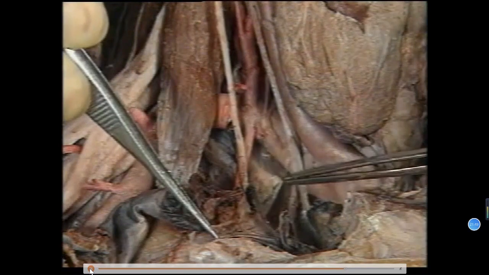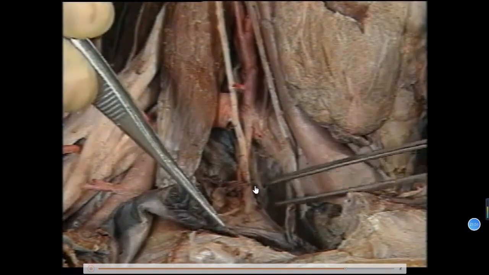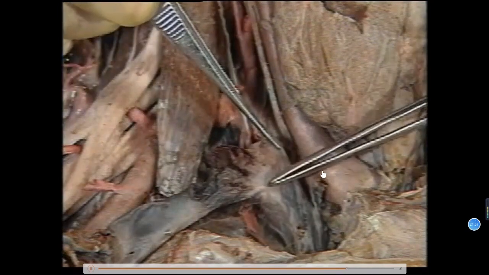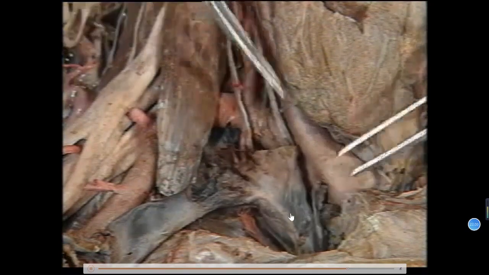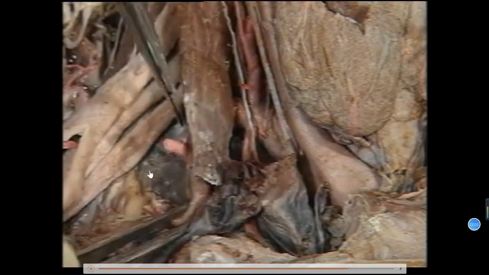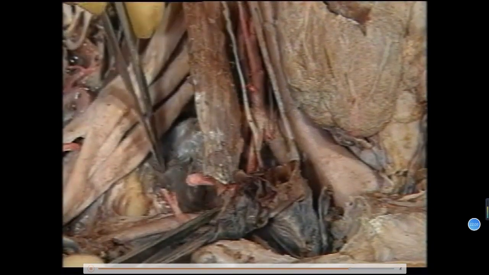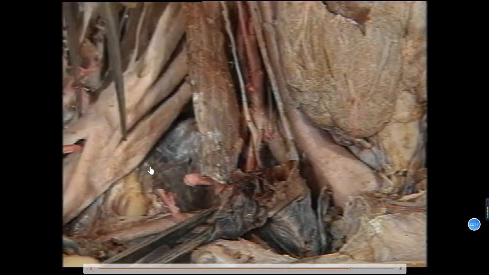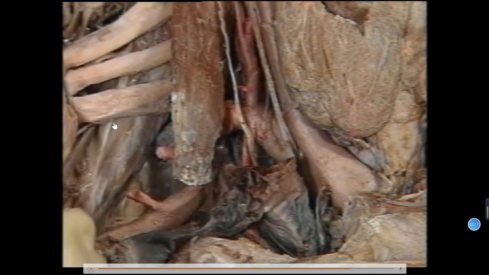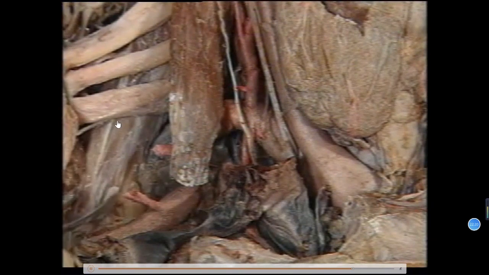Medially, there is the brachiocephalic trunk and the brachiocephalic vein, a large artery and a large vein. Laterally, there is the brachial plexus and these muscles. So a block of the brachial plexus risks injuring the cupula of pleura.